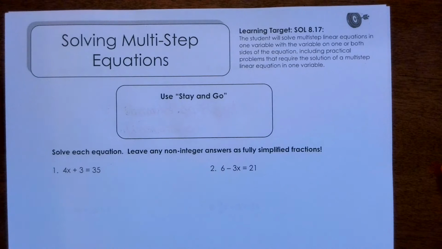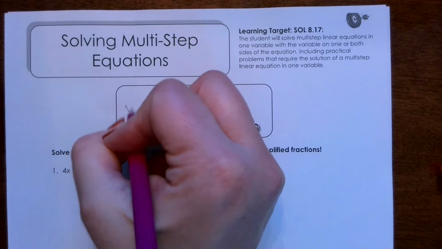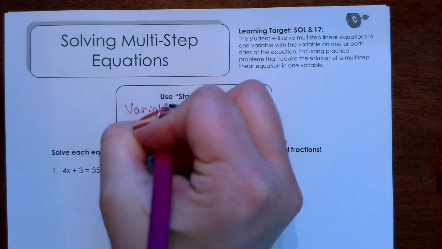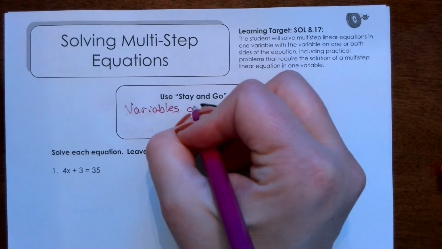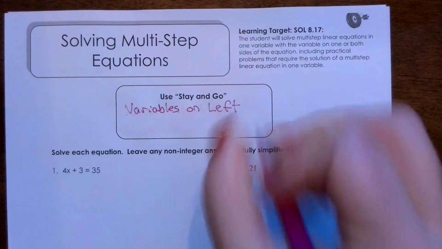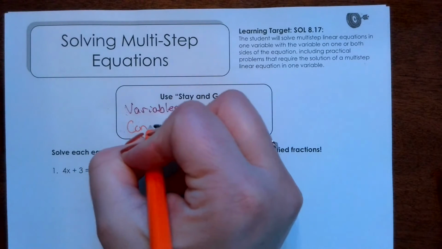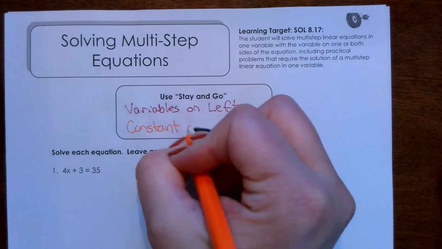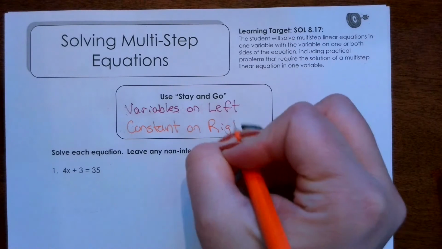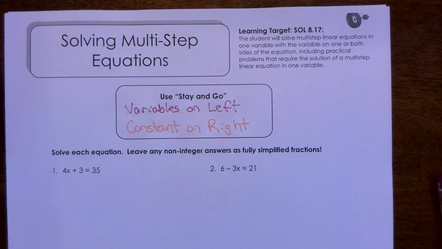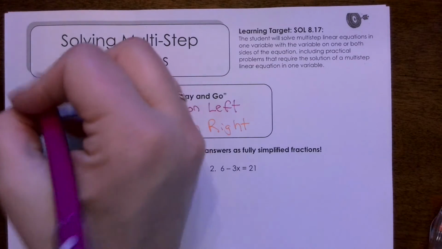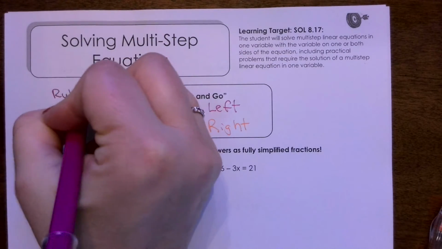A couple things to take note of in stay and go. In stay and go, the focus will be to have variables on the left. So numbers with variables on the left. And then the constants, those numbers that are alone, need to go to the right or stay on the right. When I'm using stay and go, there are going to be two key rules to follow.